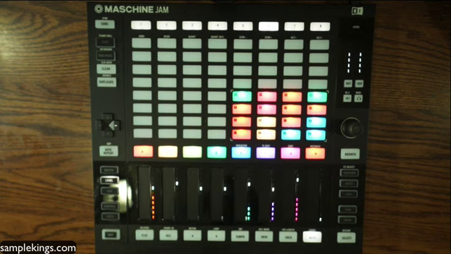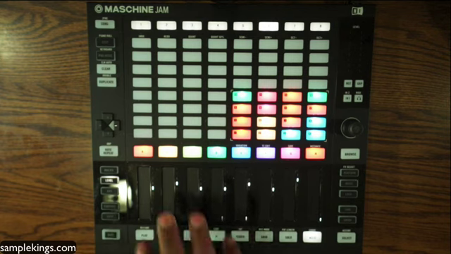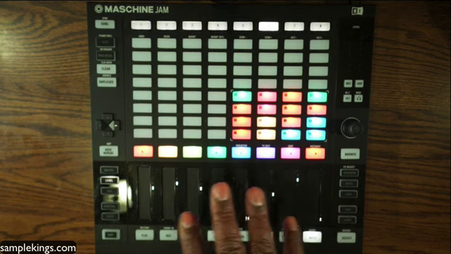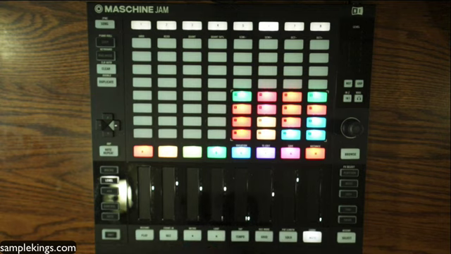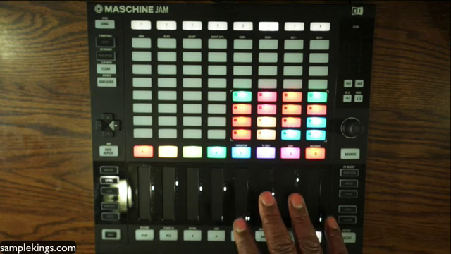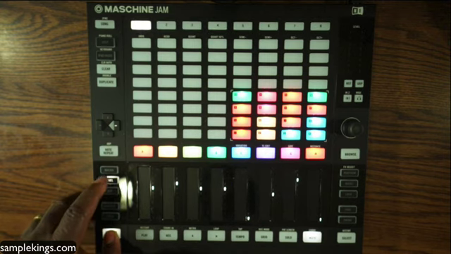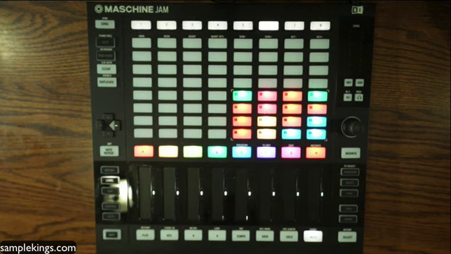So here, stop this for a second, and we have level here. And if I hit level, we see the levels of the groups right here, or the selected audio output of each instrument within the group. And we also can use the shift button to press here, and now we turn it into panning.